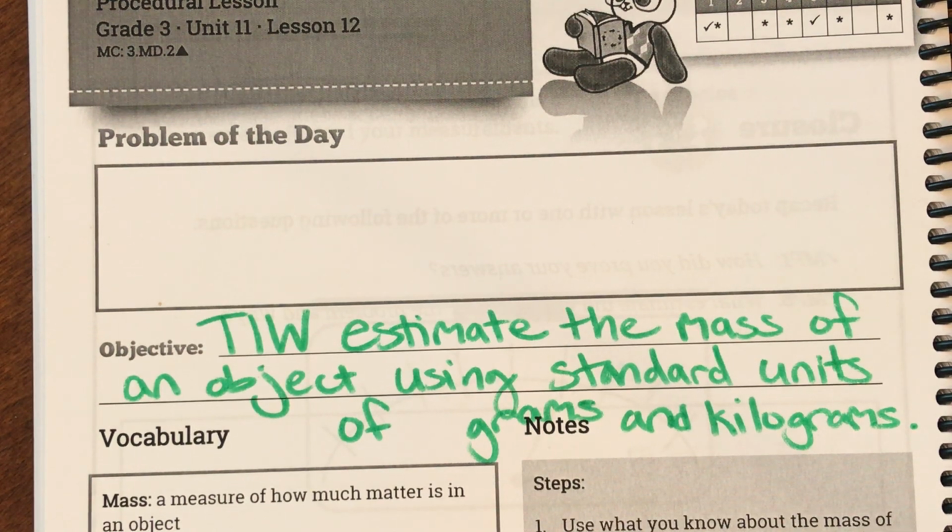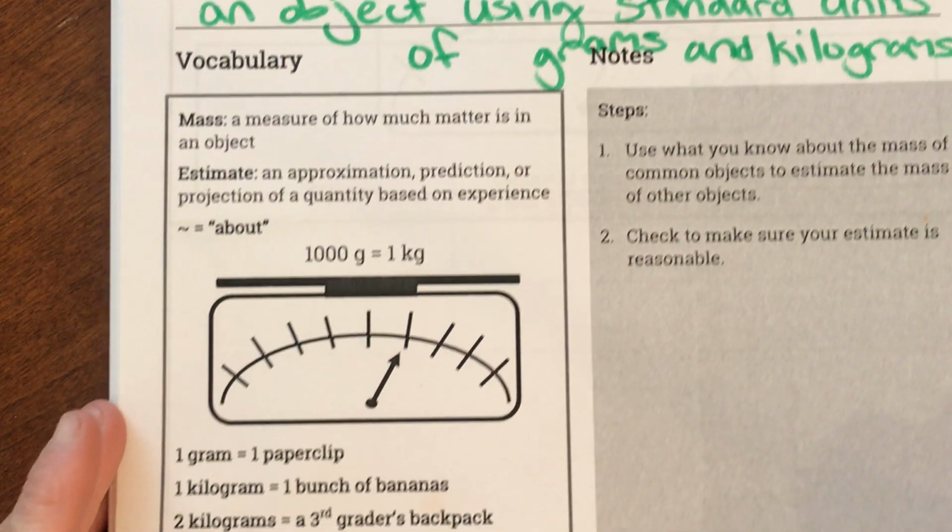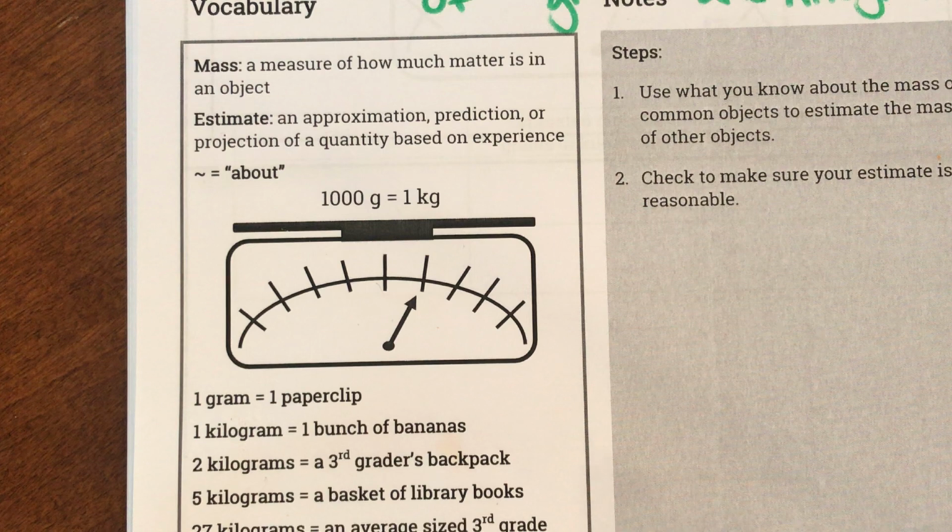Because it's something new, we are going to spend quite a bit of time looking at our new vocabulary and discussing what these words actually mean. So mass says it's a measure of how much matter is in an object. You might have heard of the word matter in science. Matter is what everything in the entire universe is made up of. Matter is kind of like stuff that makes up other things.